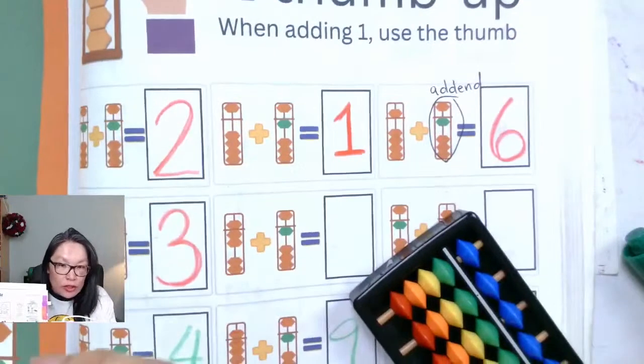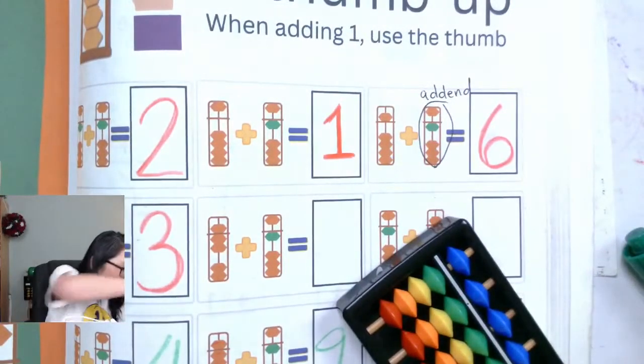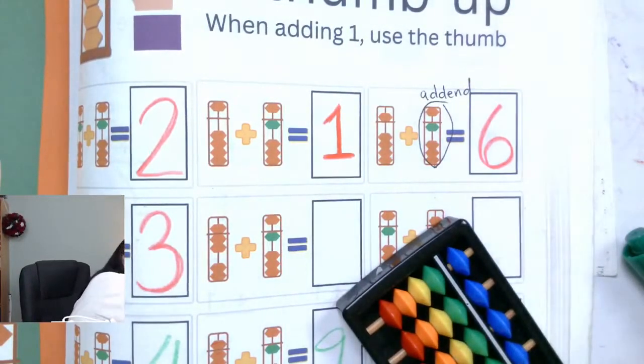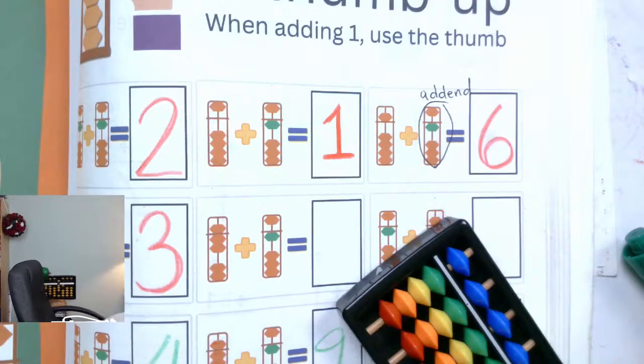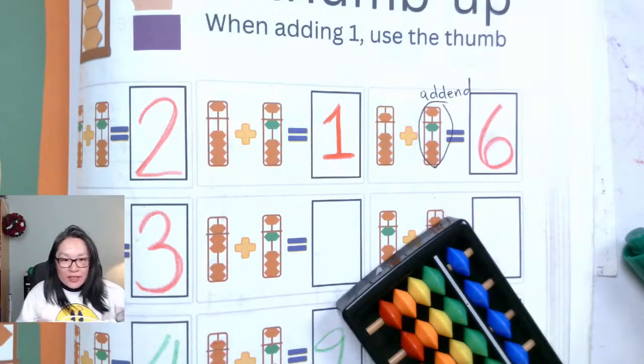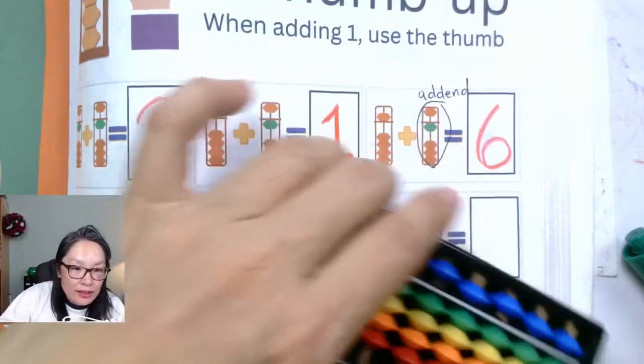So the first thing we're going to do is understand that we need to focus on the add-in. We need to focus on the add-in. When we focus on the add-in, I think I'll start with the preschool one.